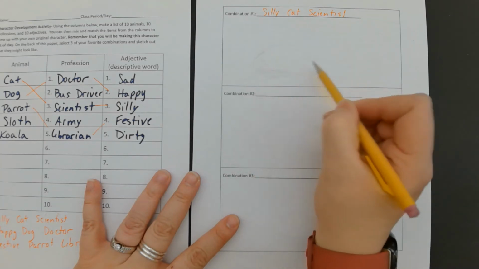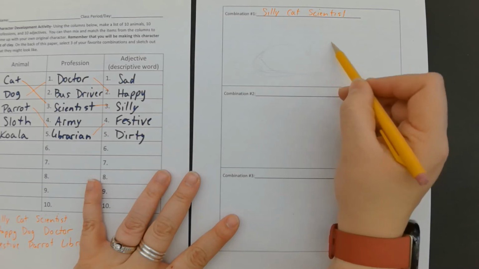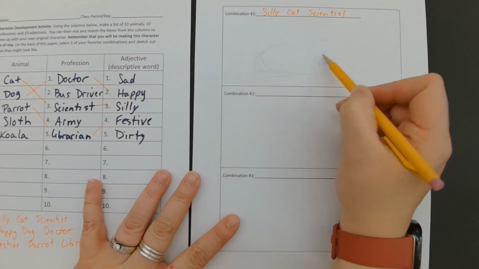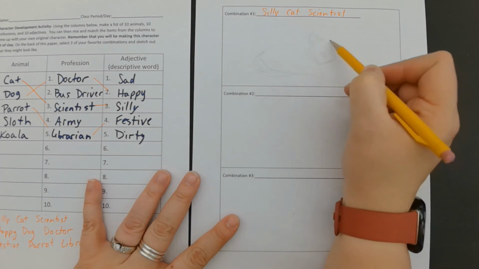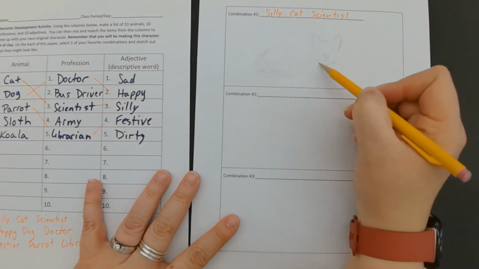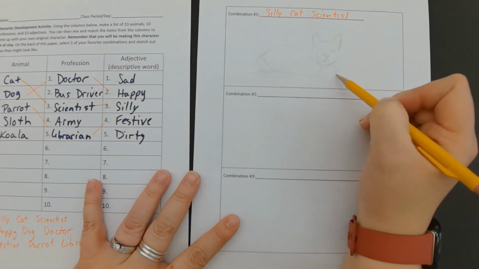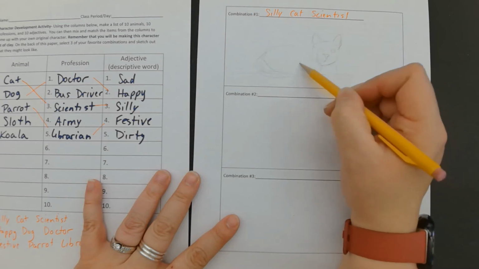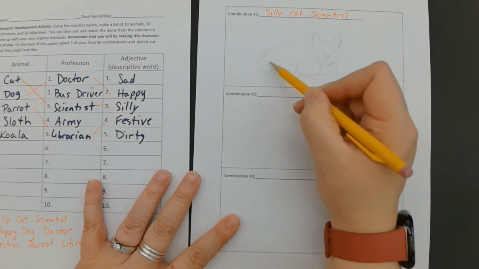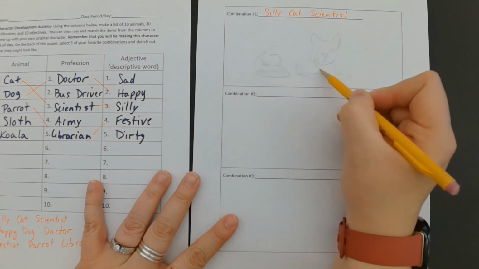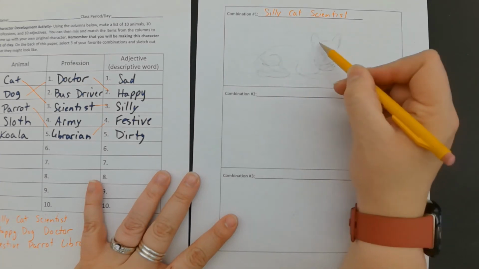And then maybe I'll have my cat here. His legs are here. Maybe he's going to have his lab coat on as he's laying down.